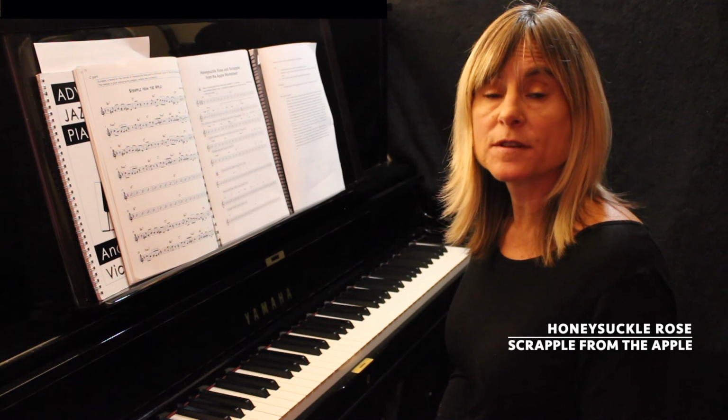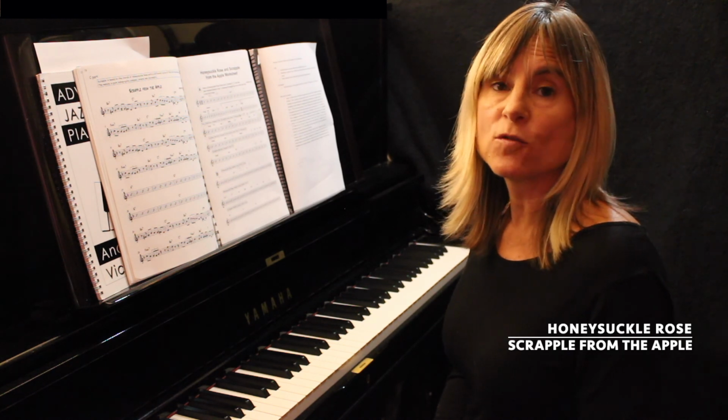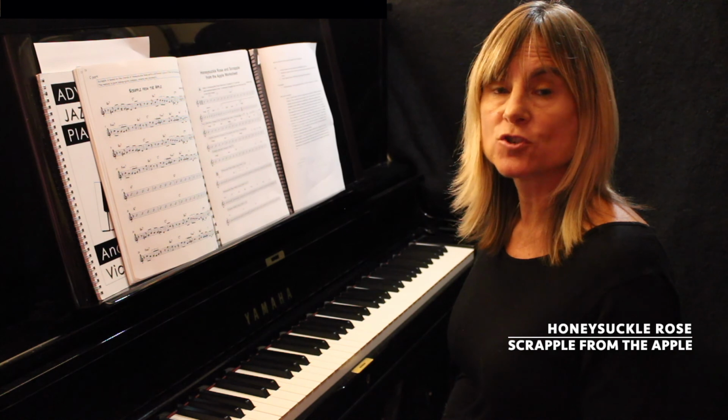And that's the end of the second lesson, level 2, for Honeysuckle Rose and Scrapple from the Apple. Join me for level 3.